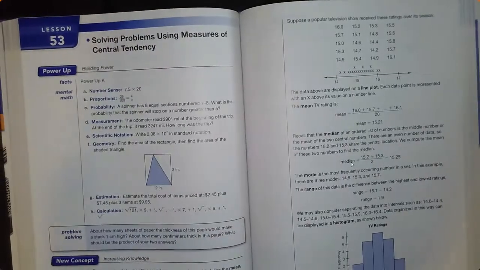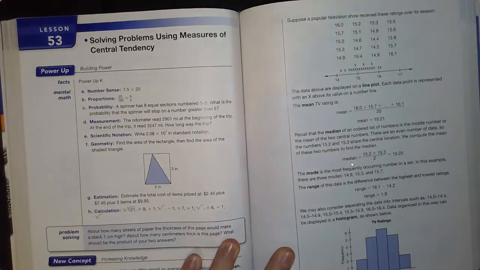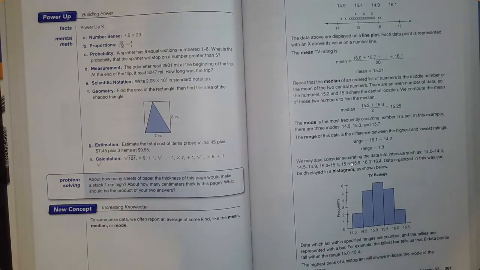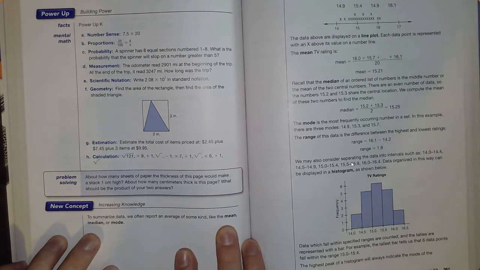Lesson 53, solving problems using measures of central tendency. What does that even mean? Well, let's talk about that. So first off, we're going back to our averages. Okay, remember there's three averages.